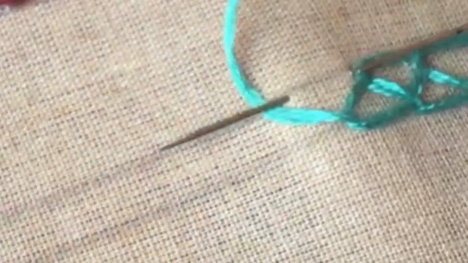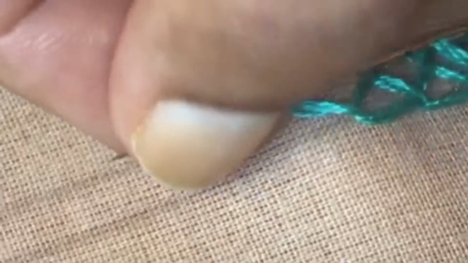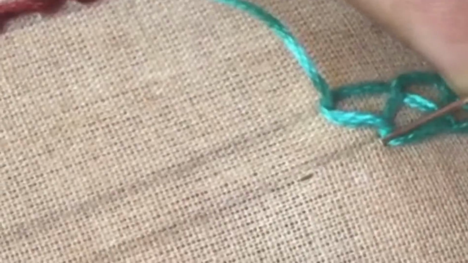previous point and take it over, thread below the needle and pull the thread. Here the feathers are all closed and so we name this as closed feather stitch.